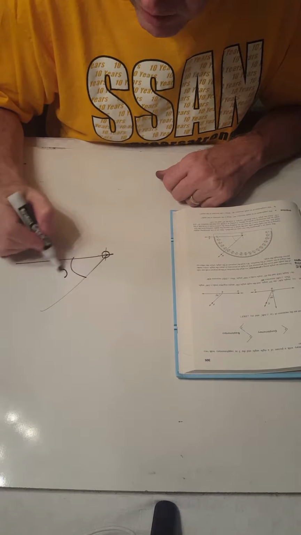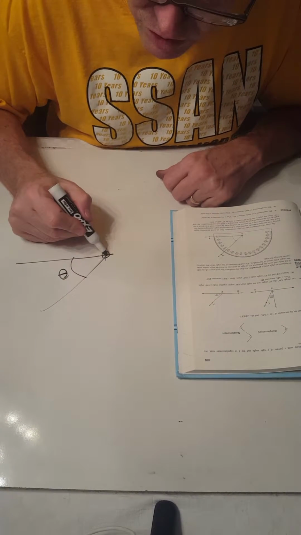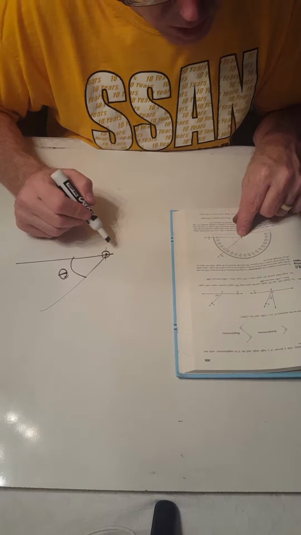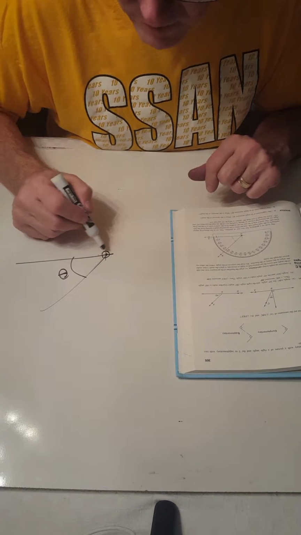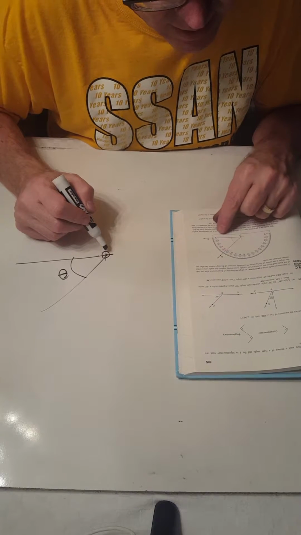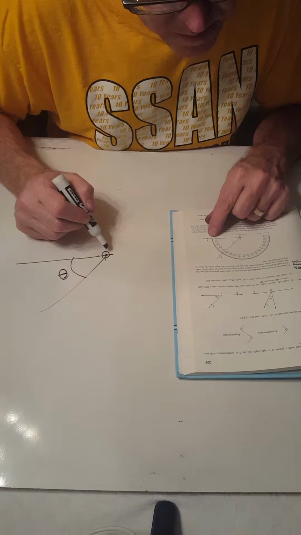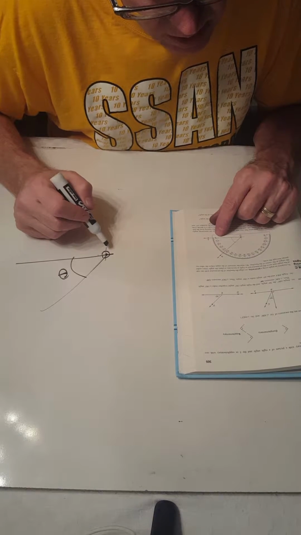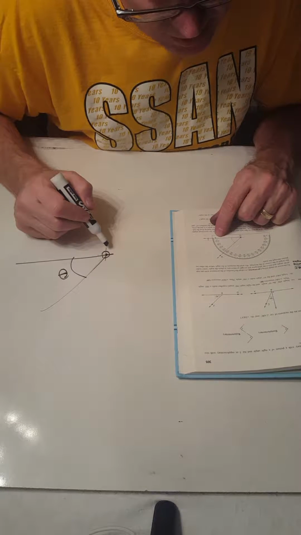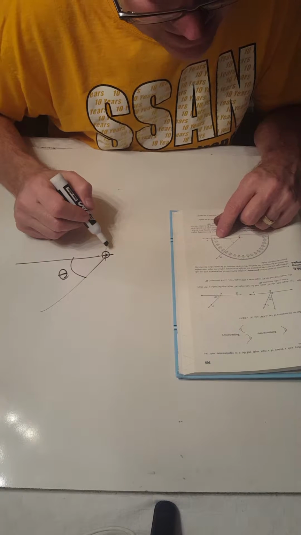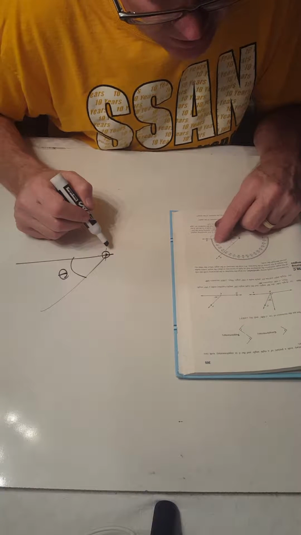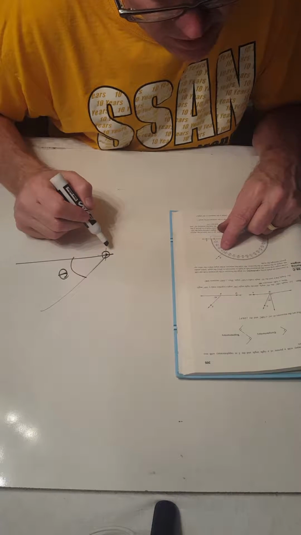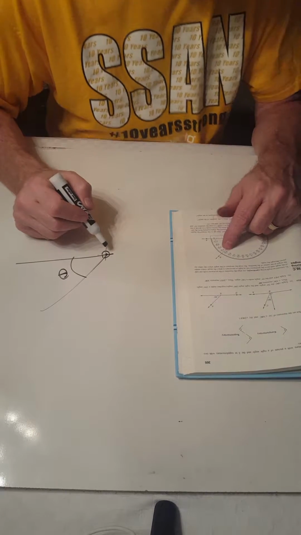If you're measuring this angle here, we'll call it theta, you center the vertex of your angle right there in the middle of the hole or the crosshairs of your protractor, and then you read the measure of that angle over here. You'll notice that it's got some numbers on the inside and some numbers on the outside. We obviously know that this angle is less than 90, so we're not going to take the large angle on the outside of the scale. We're going to take the smaller angle on the inside, which looks like it's 45 degrees.